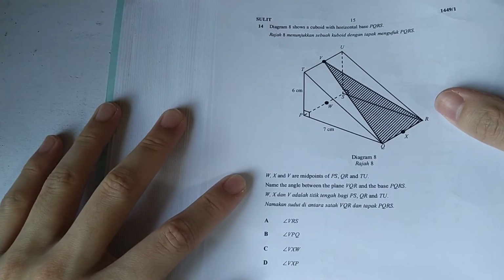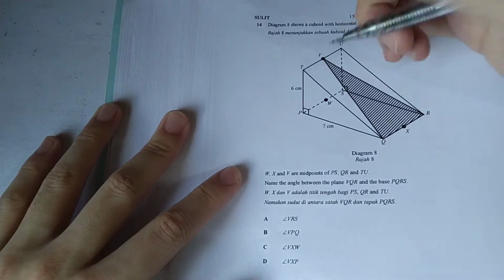Okay, 14. Diagram 8 shows a cuboid with a horizontal base PQRS. Cuboid.